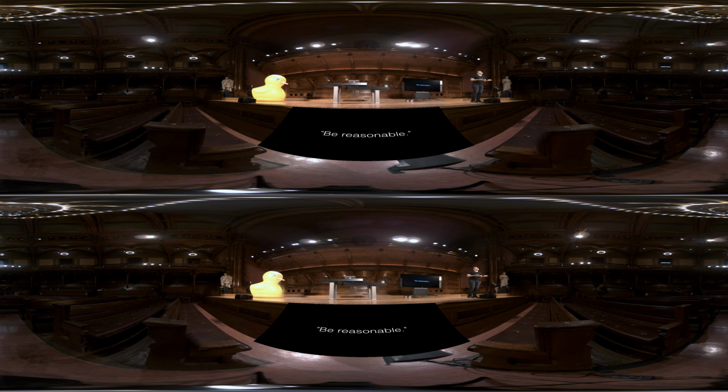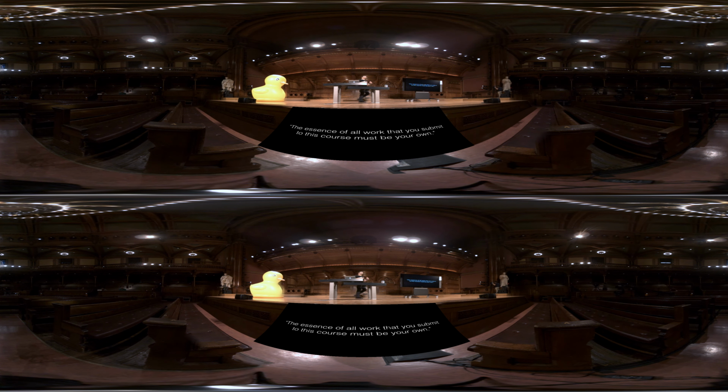It really is just be reasonable. And if we had to elaborate on that with just a bit more language, realize that the essence of all work that you submit to this course must be your own. But within that, there's certainly opportunities and encouragement and pedagogical value in turning to others, myself, the TFs, the CAs, the TAs, and others in the class for support, let alone friends and roommates who have studied CS and programming before. And so there is an allowance for that.